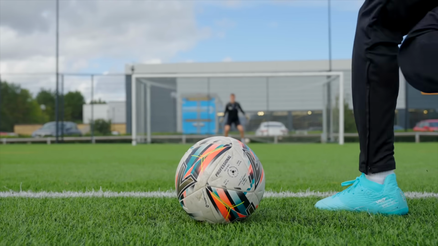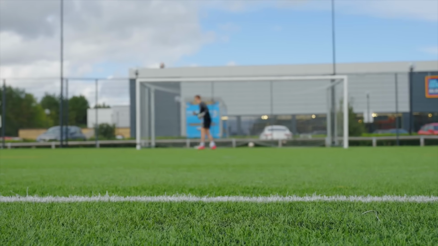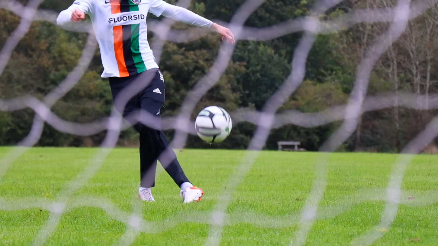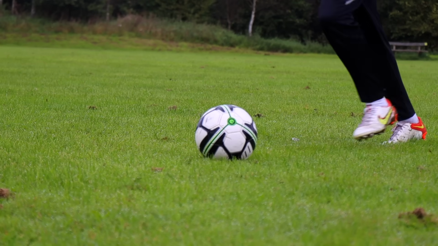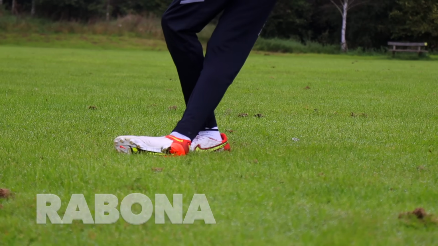Right, so next up we've got a technique that we don't see too much of in real games, to be honest, but when everyone sees it, they love this technique. It's the rabona. The rabona is easily one of the rarest shooting techniques there is, and we rarely see it in professional games, but it's actually a lot easier than it looks.